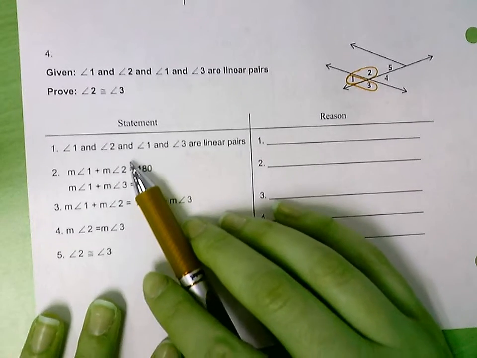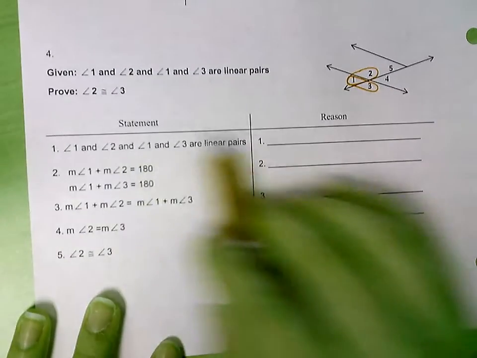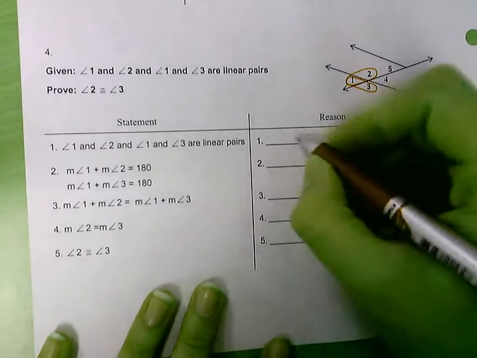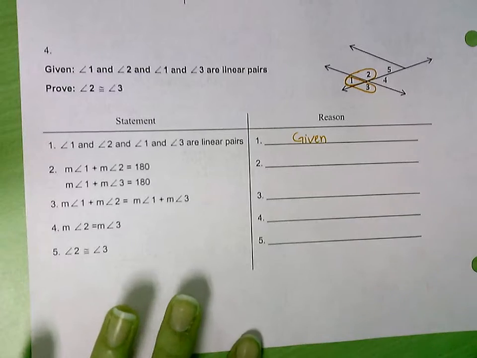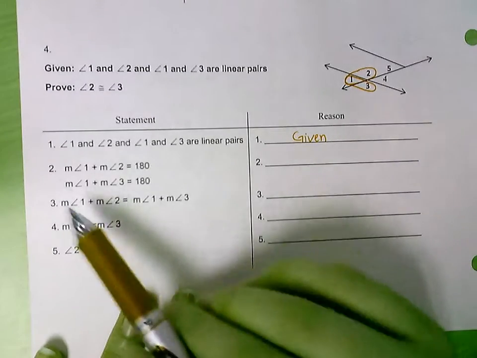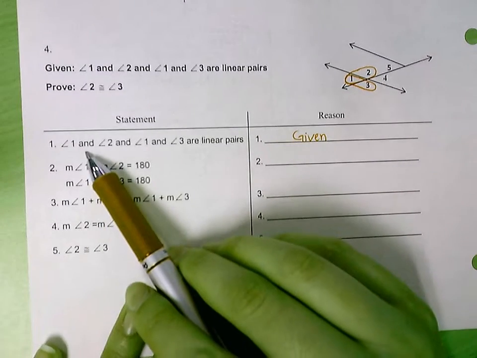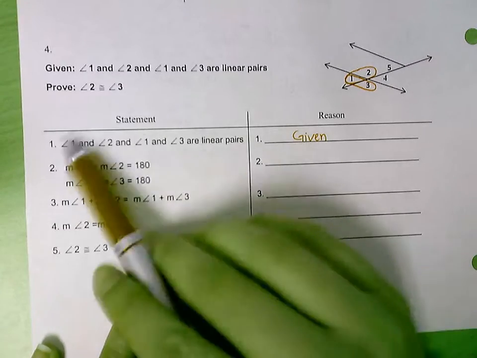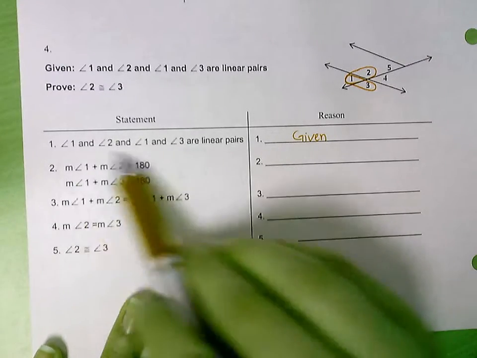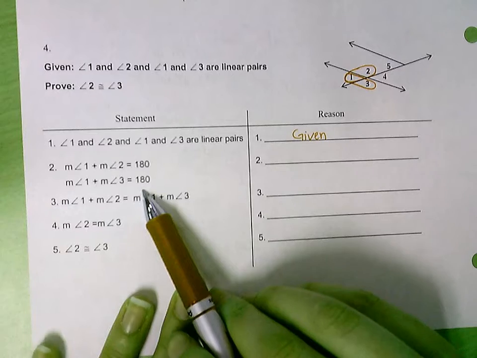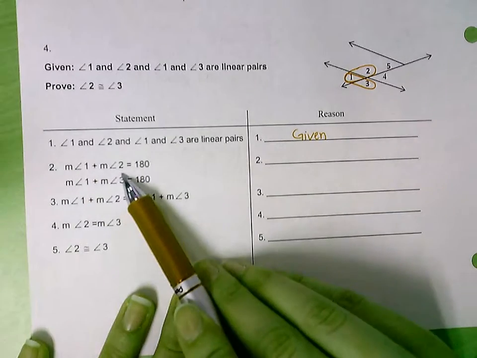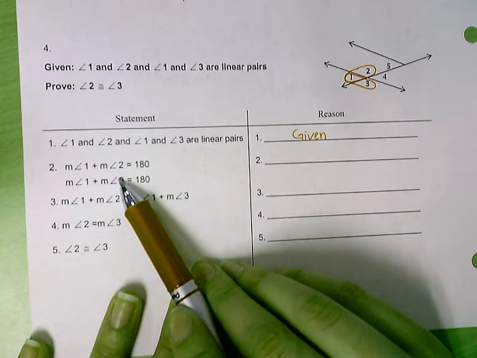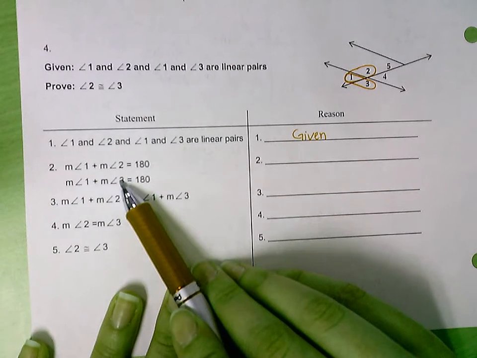So, in number 1, again, I rewrote that given information. Now I want to use what I had as my given information to do number 2. Well, 1 and 2 were a linear pair. Since they're a linear pair, I could add them together to be 180.